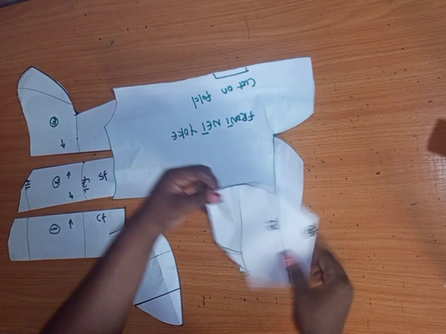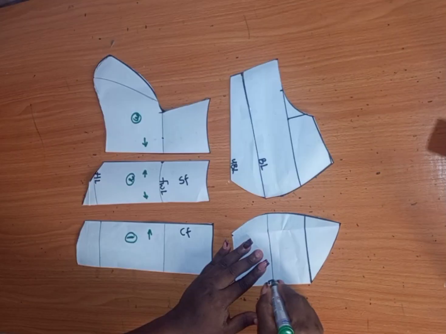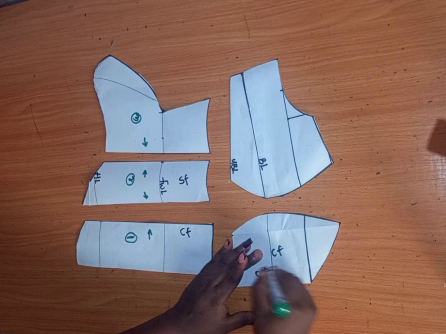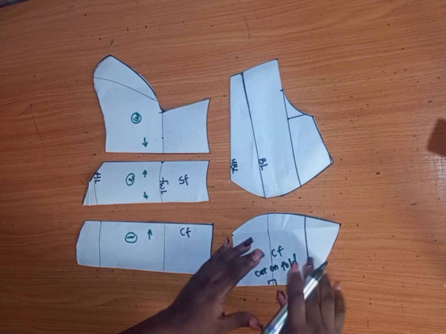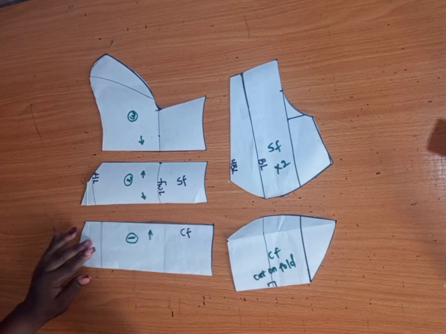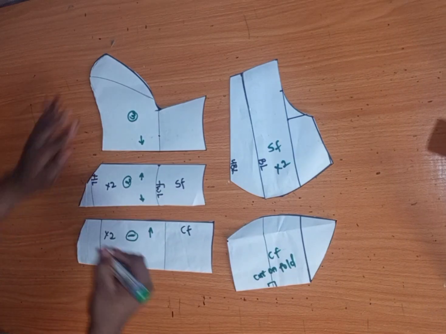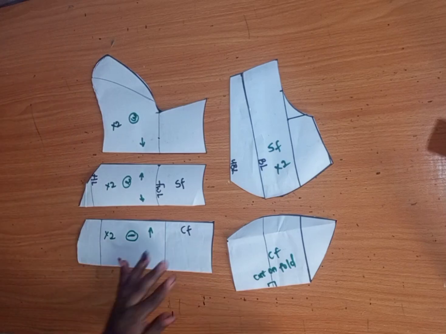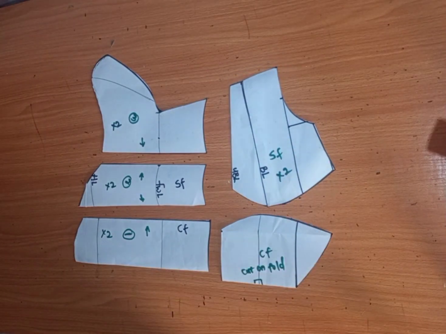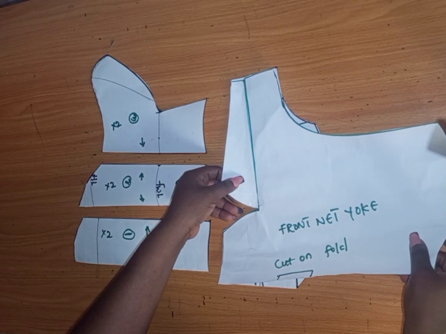You can see that both sides are aligning for the net and also the tube itself. So for the center front of the bust part, cut on fold, while for the side front, cut times 2 of it. Then cut times 2 for each of these. So this is all for this front piece. Remember, you have to sew the bustier area separately, then you place the net on top of it.